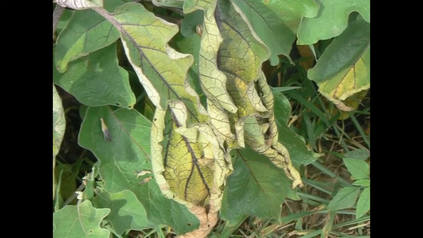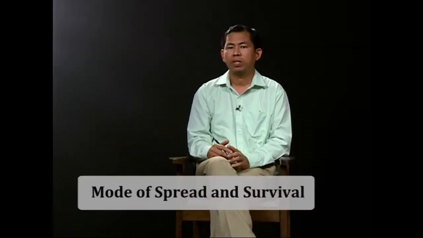The vascular system becomes brown. Bacterial ooze comes out from the affected parts. Plants show wilting symptoms at noontime and recover at night, but will die soon. Next is the mode of spread and survival. The bacterium infects banana, chili, fennel, ginger, potato, radish, tomato, etc.